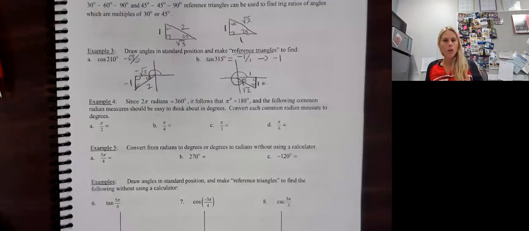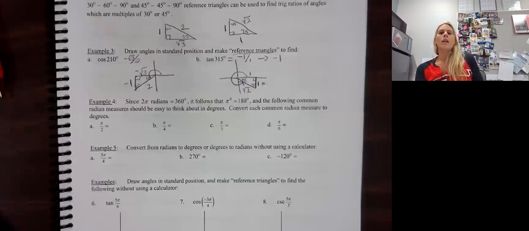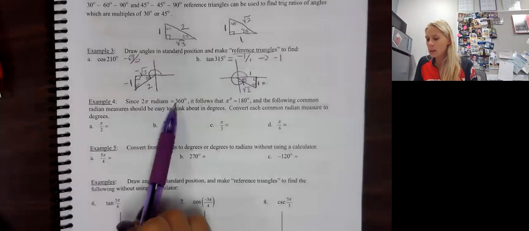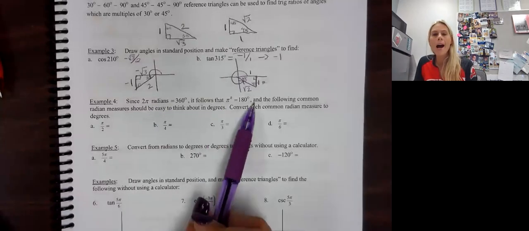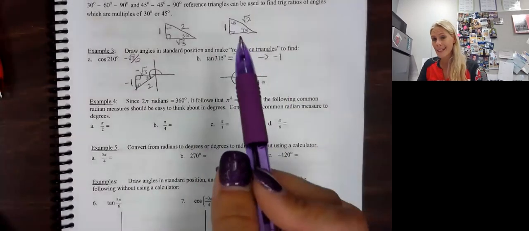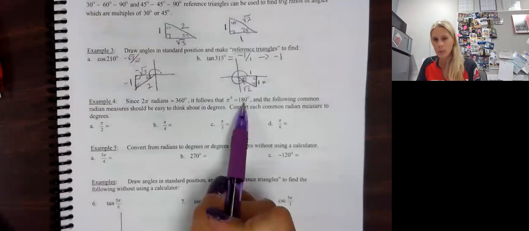For those of you who need converting of pi or radians to degrees, we need to remember that 2 pi equals 360 and pi is 180. Think of that. Around a circle is 360. We know around a circle is 2 pi. So of course pi makes 180.